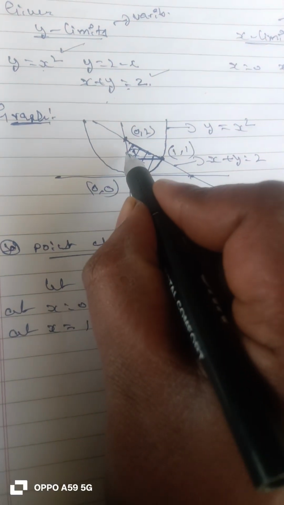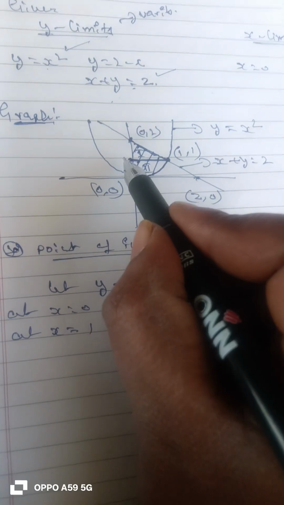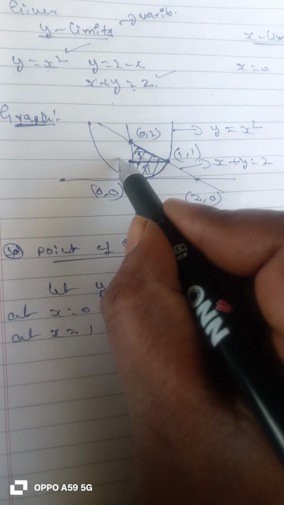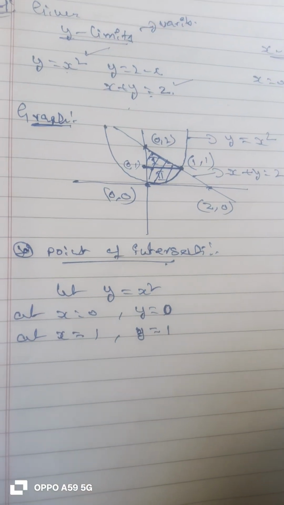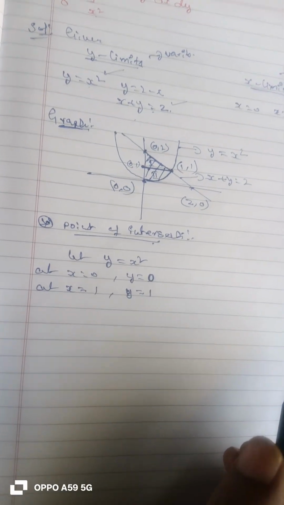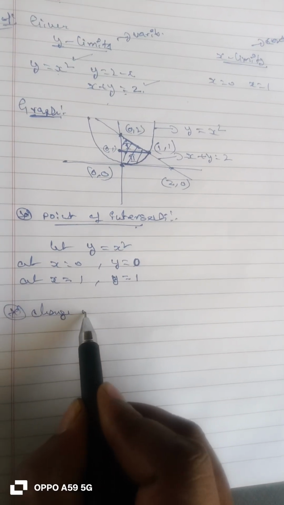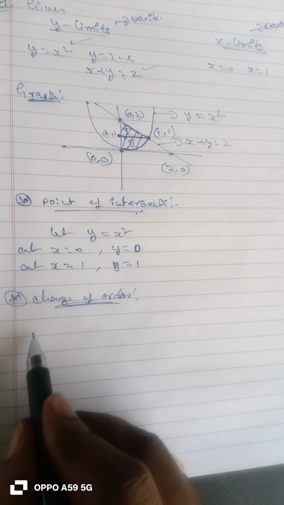So tell me what is the point of intersection. Obviously it will be 0, 1. So for this change of order, we are getting two regions for this particular problem. Change of order, the change of order.